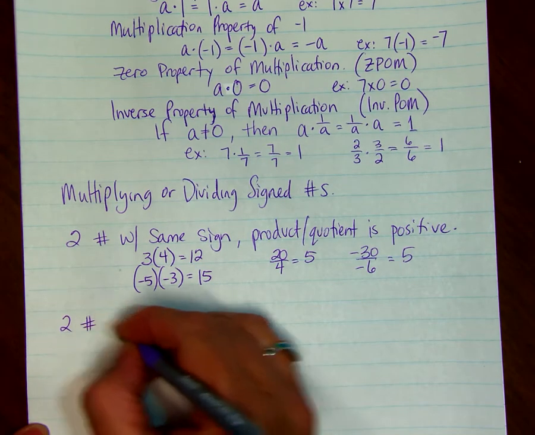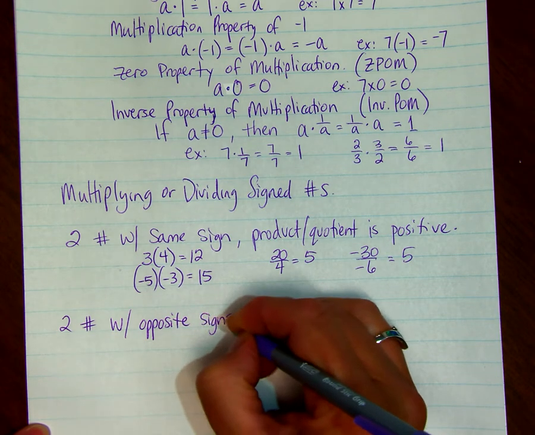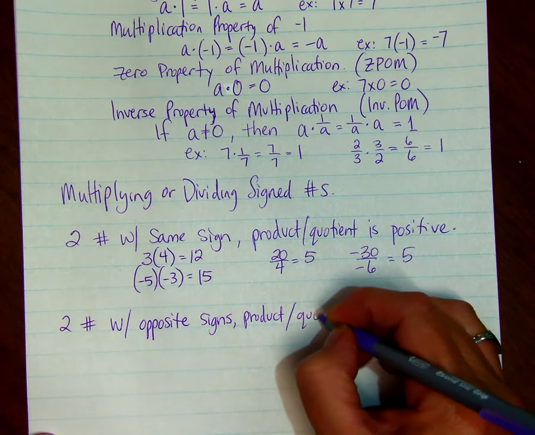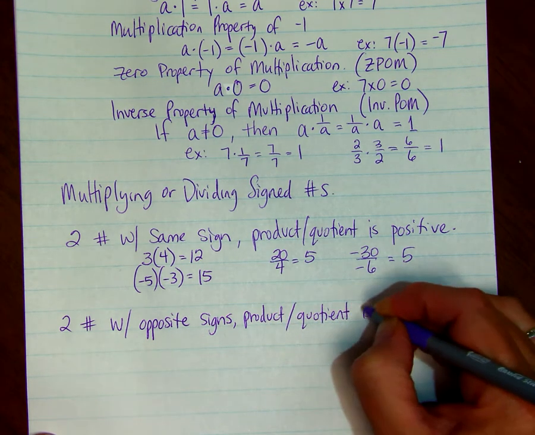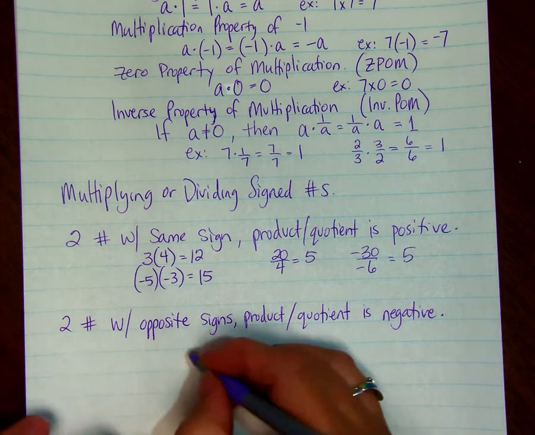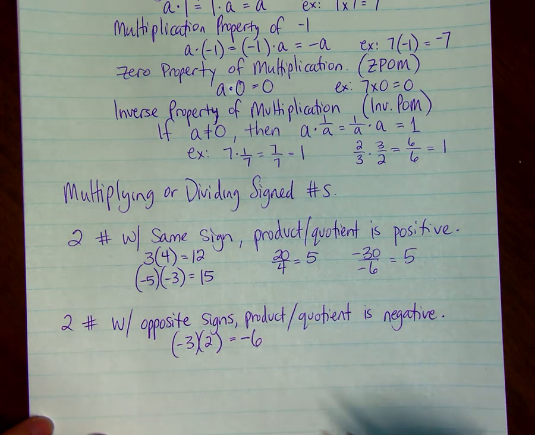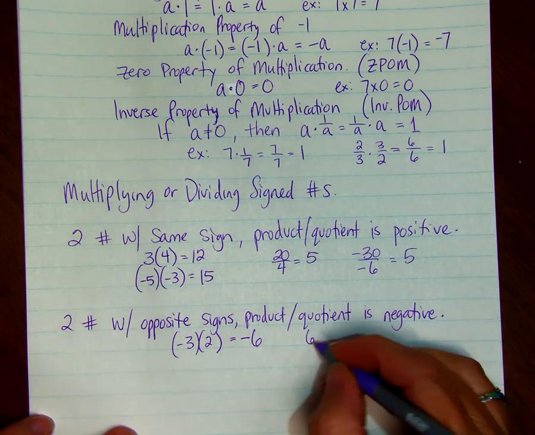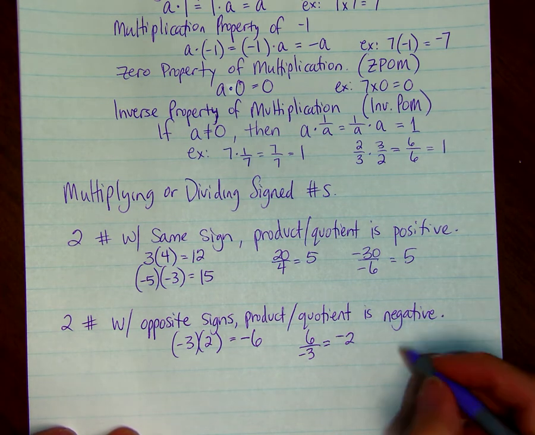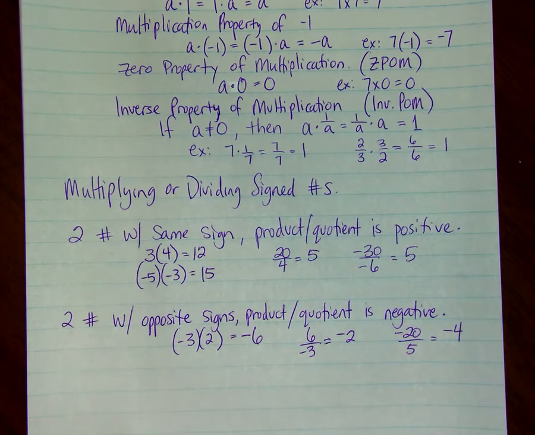If you're given two numbers with opposite signs, that means one's negative, one's positive, the product or quotient is negative. So if I have -3 times a positive 2, the answer will be a -6. If I have 6 divided by -3, the quotient will be -2. -20 divided by +5, the quotient will be -4.